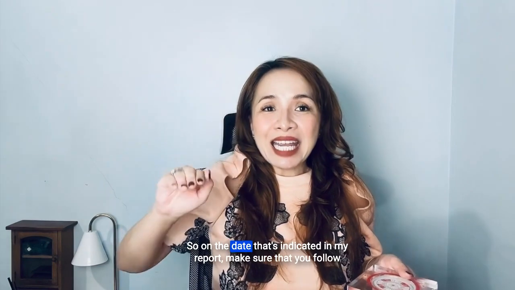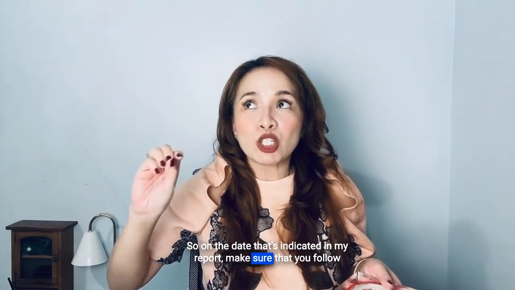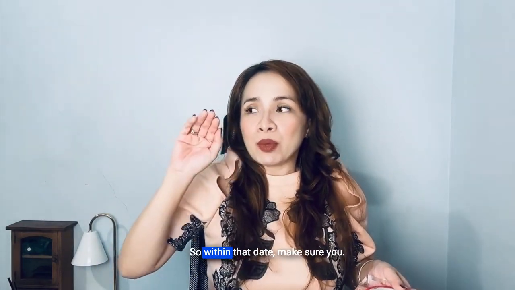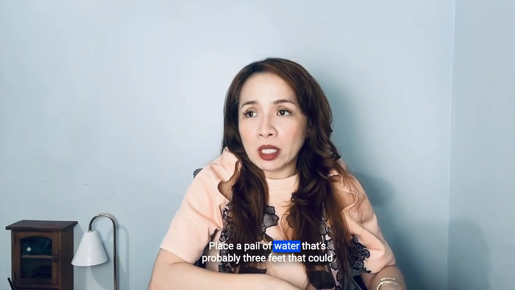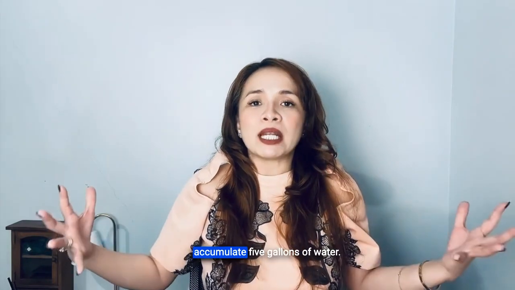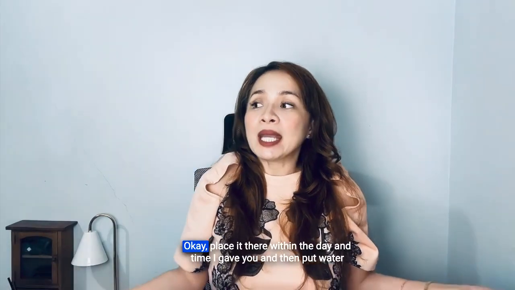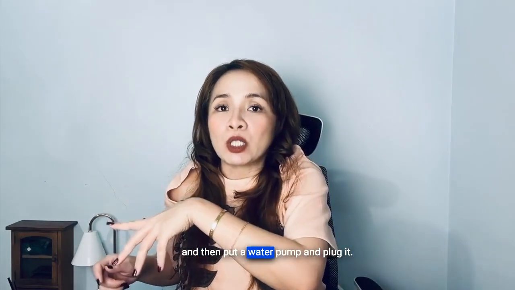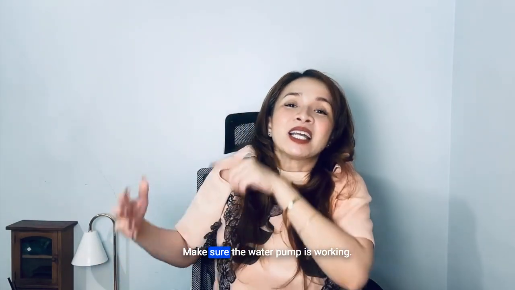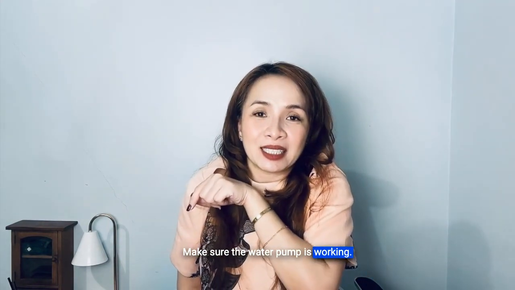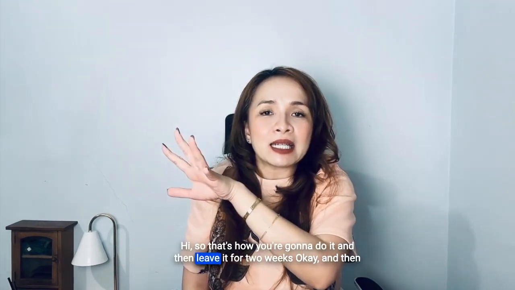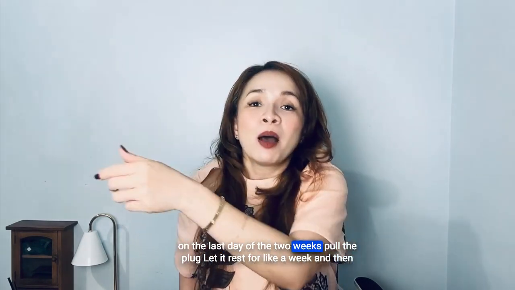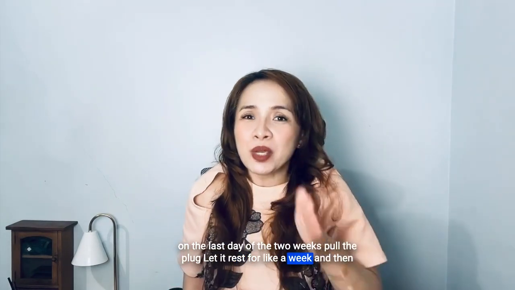On the date that's indicated in my report, make sure that you follow the date and time, because timing is everything when it comes to Feng Shui. Within that date, place a pail that's about 3 feet that could hold 5 gallons of water. Put water in it, then put a water pump and plug it. Make sure the water pump is working. Leave it for 2 weeks, and on the last day of the 2 weeks, pull the plug, let it rest for a week, and then do it again.